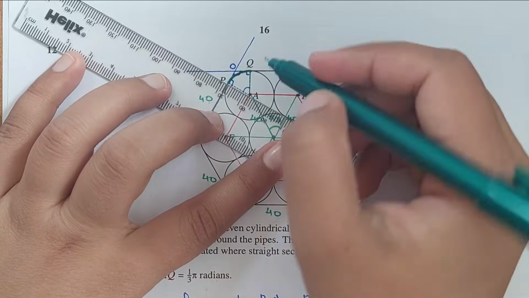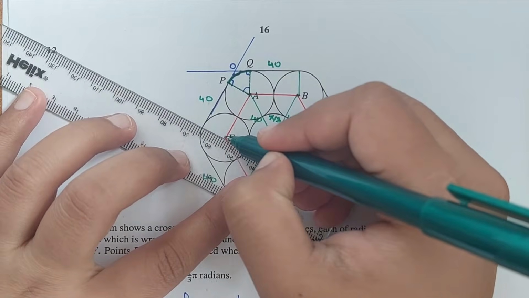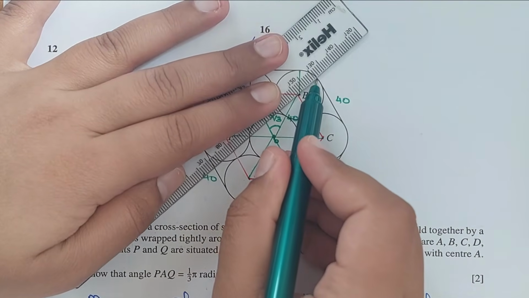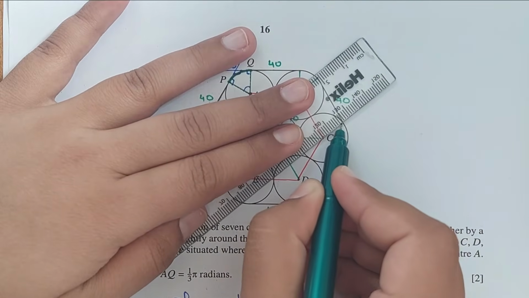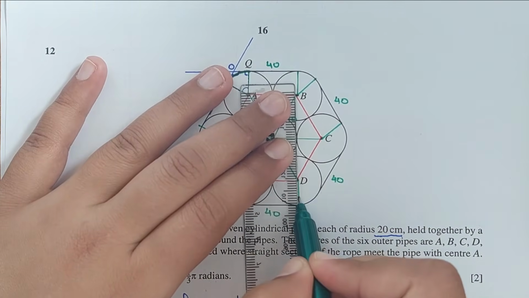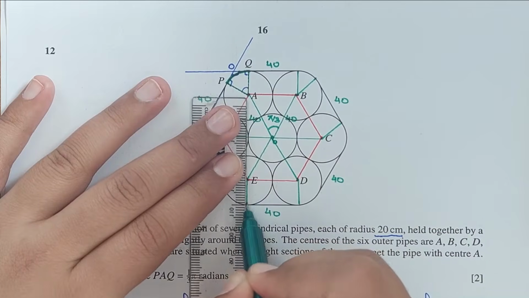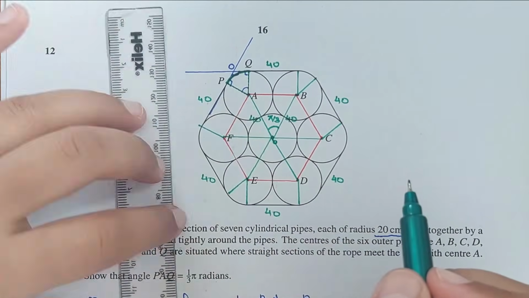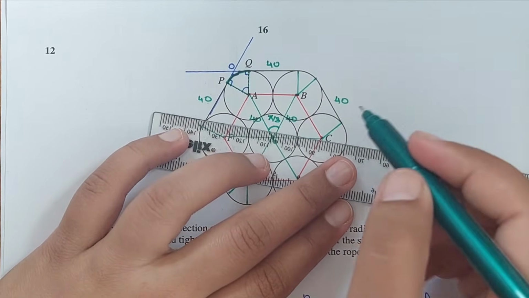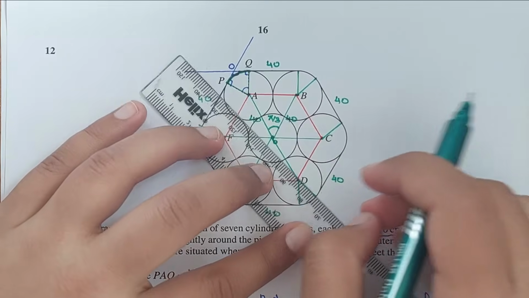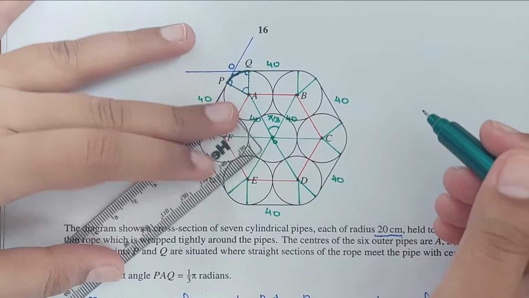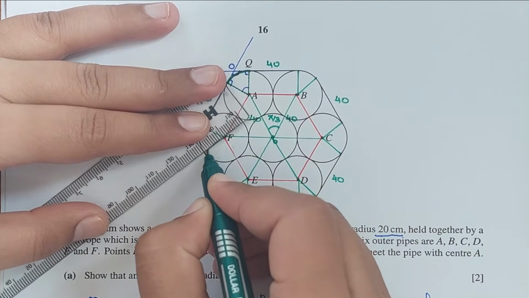So if we can connect A, okay, it's a rectangle, right? And this and this a rectangle.